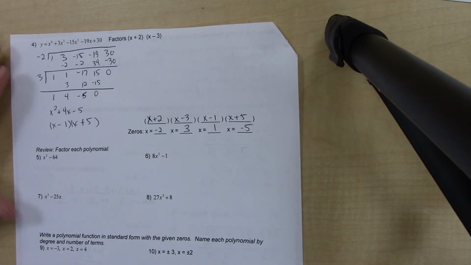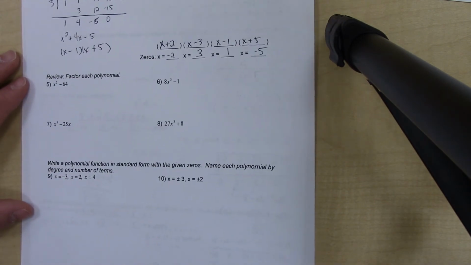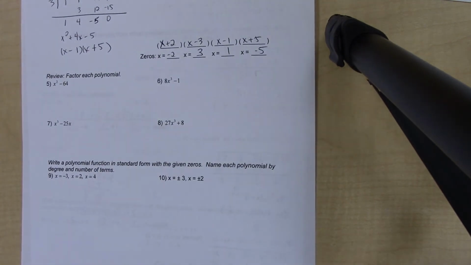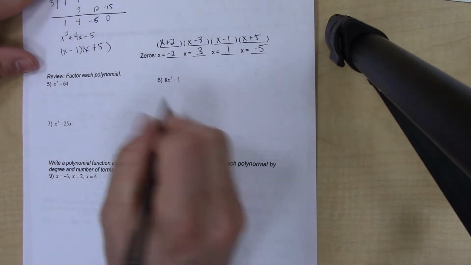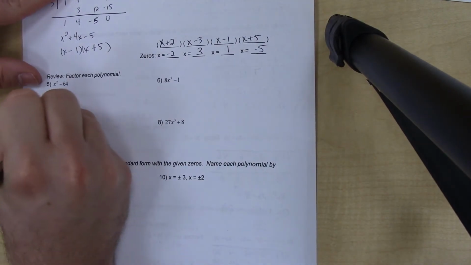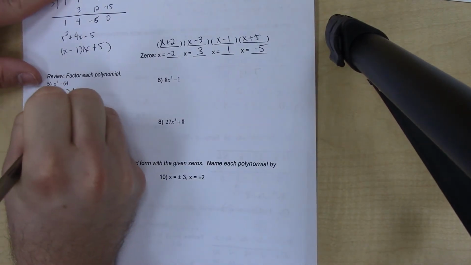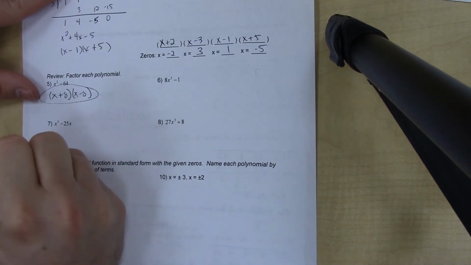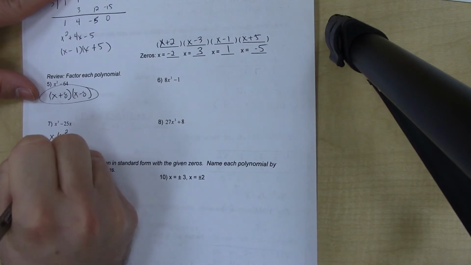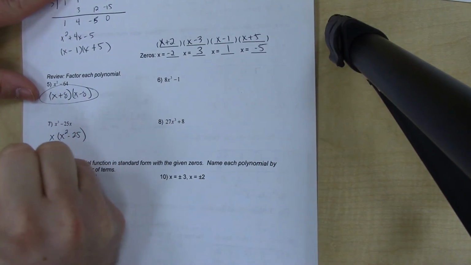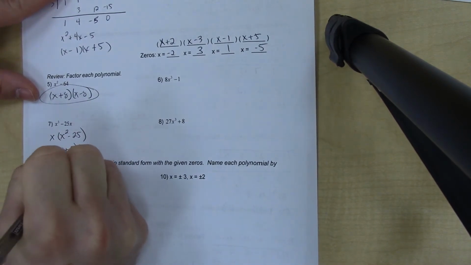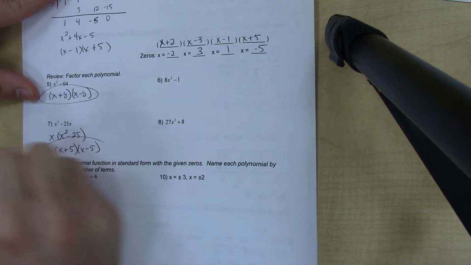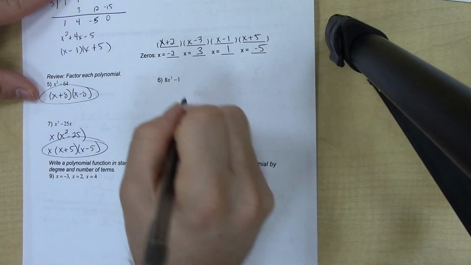It's as easy as that. Okay. Let's get to some review questions here because we know we could use some help on these, particularly these x cubed ones. This I hope you recognize as difference of squares. Done. This I hope you can see the x factors out, and then that leaves me with difference of squares. Okay. Over here is the AB thing.